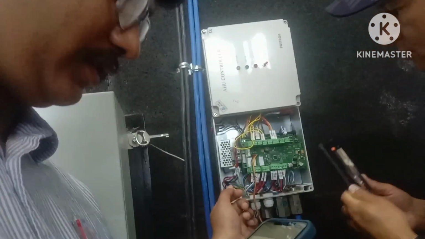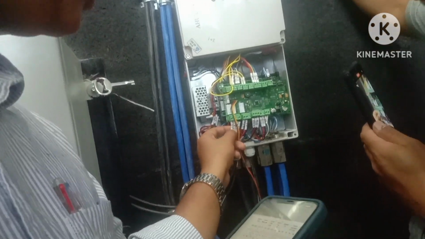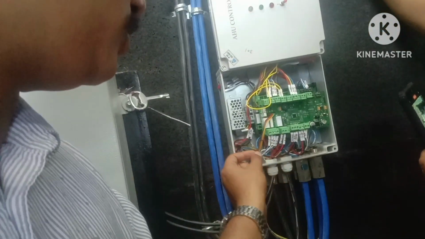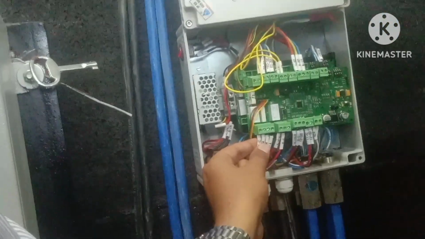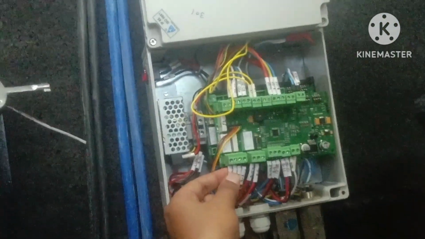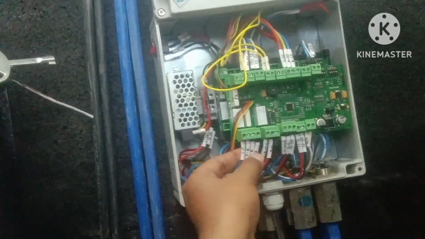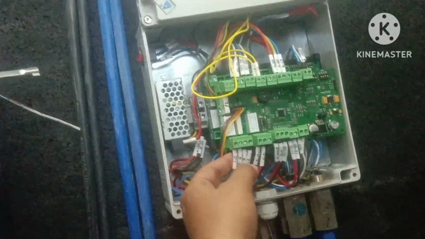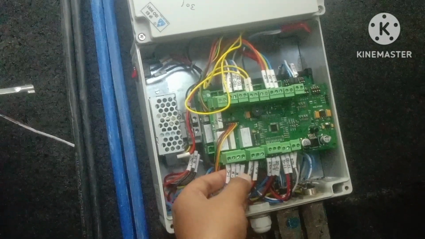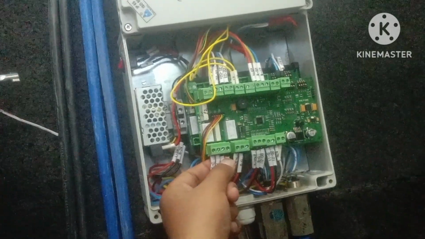So if there is an issue with the auto to manual change command, then you can troubleshoot in the 1 and 2 number terminals. If there is an issue regarding the on command to the AHU, like you are giving an on command to the AHU and still the AHU is not turned on, then there must be an issue with the 3 and 4 number wire.